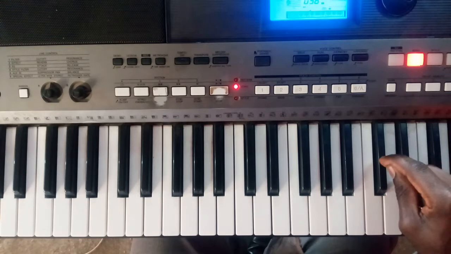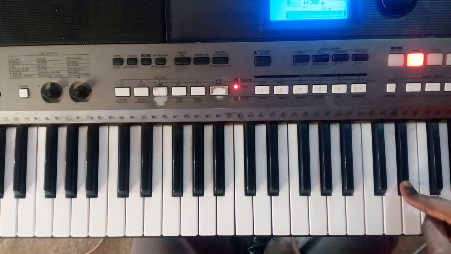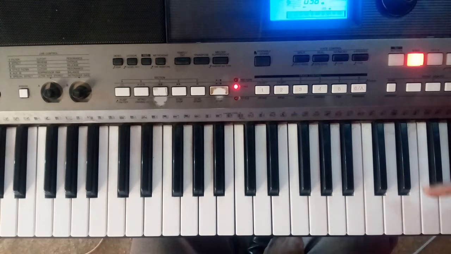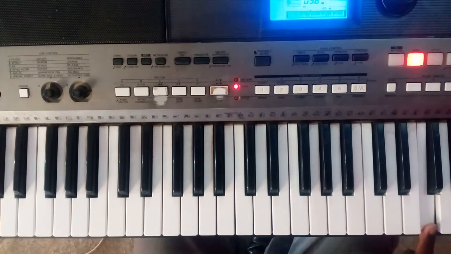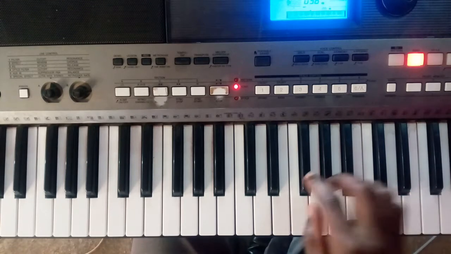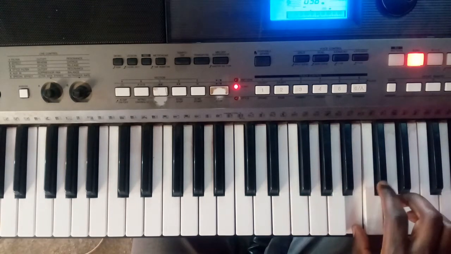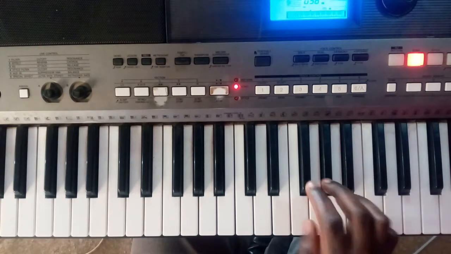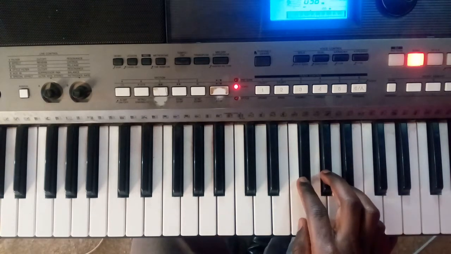From the fifth degree to the sixth degree is a full tone. From the sixth degree to the seventh degree is a full tone again. From here to here is semi, from here to here is semi, and therefore from here to here is a full tone. So this is my seventh degree. And from 7 to 8 or 1 is a semitone. And therefore this is the scale of F sharp.